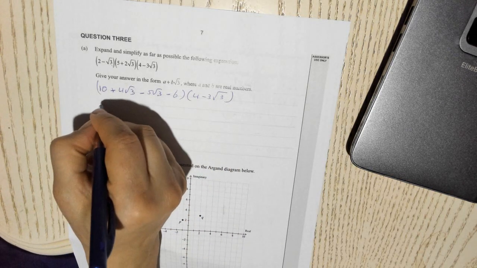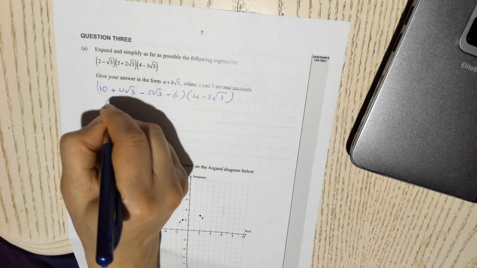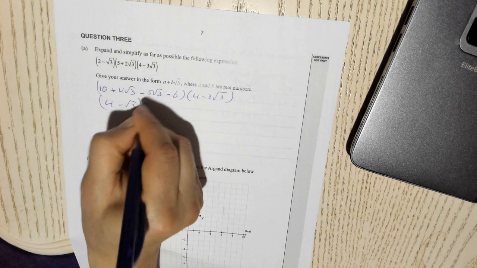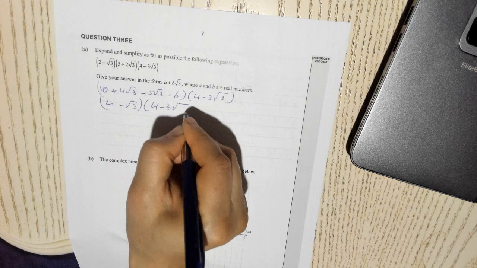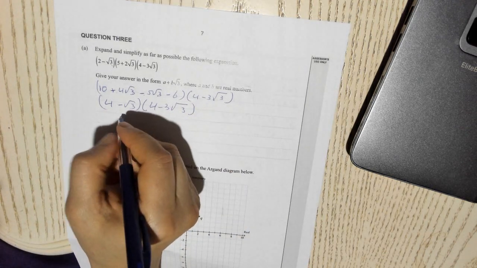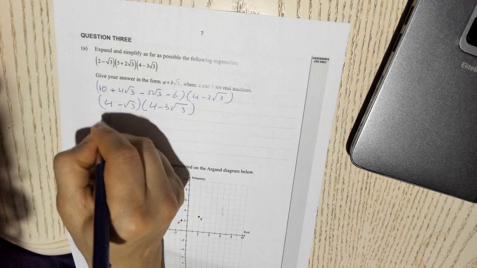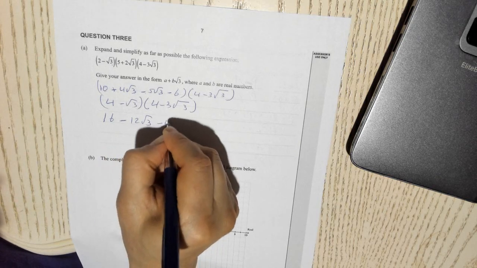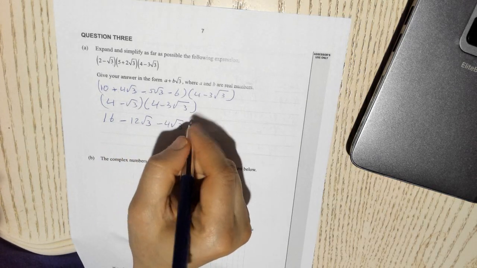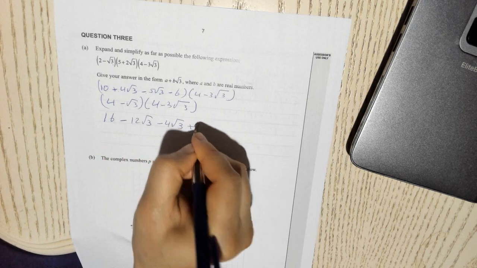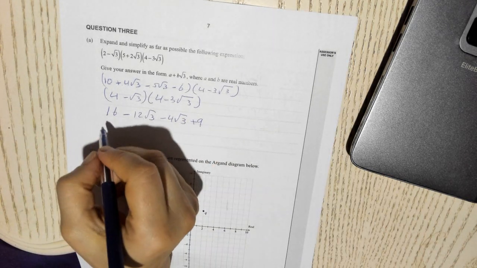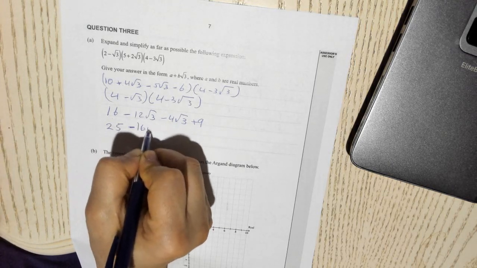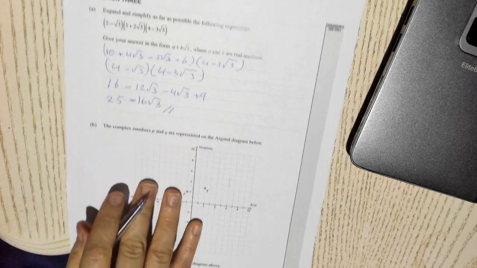Now I'll simplify this one here. So I've got 10 minus 6 is 4. 4 minus 5 is negative square root of 3 times 4 minus 3 square root of 3. Now expand the last bit, which is 16 minus 12 square root of 3 minus 4 square root of 3, and that's 3, so it's plus 9. Now if I simplify it further, that'll give me 25 minus 16 square root of 3, and that's your final answer.